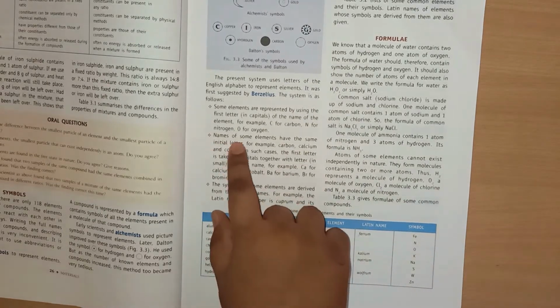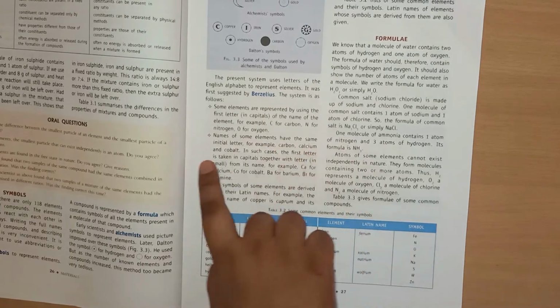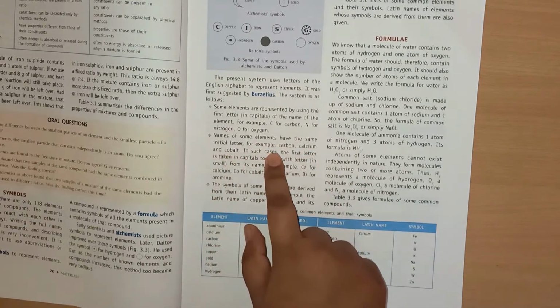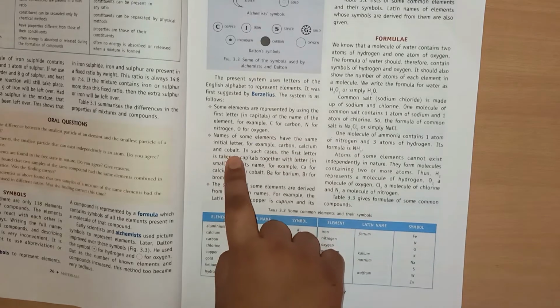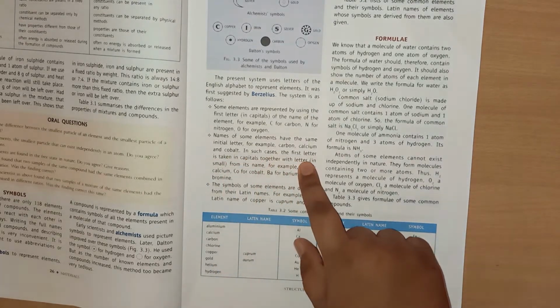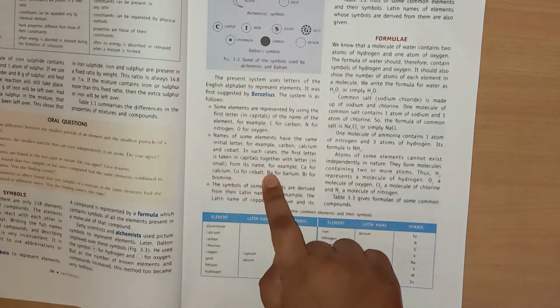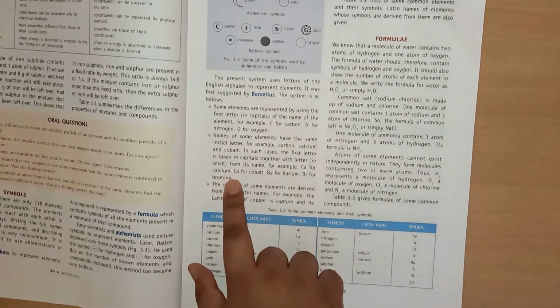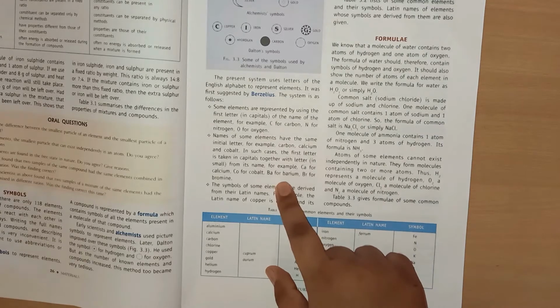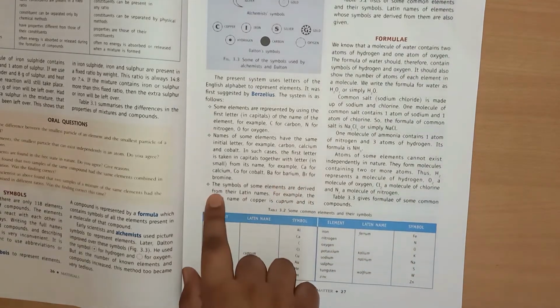Let's read further. Names of some elements have the same initial letter, for example carbon, calcium and cobalt. In such cases, the first letter is taken in capital together with a small letter from its name. For example, Ca for calcium, Co for cobalt, Ba for barium and Br for bromine.